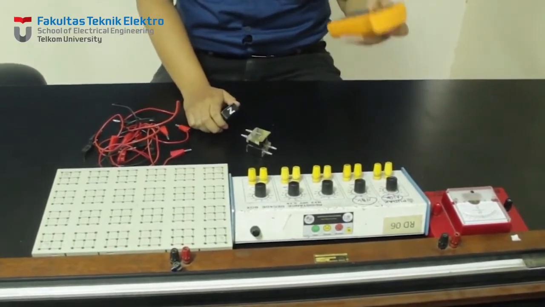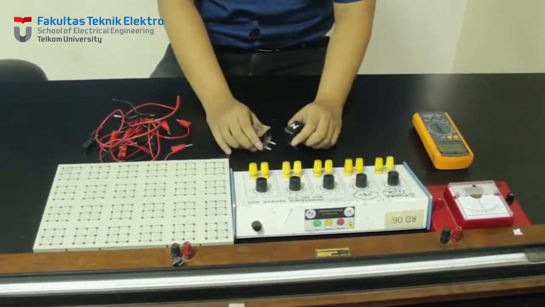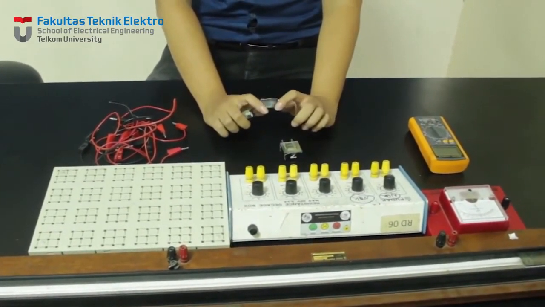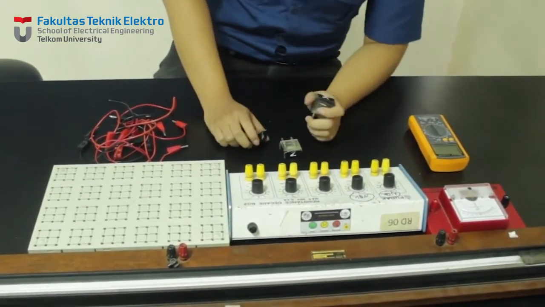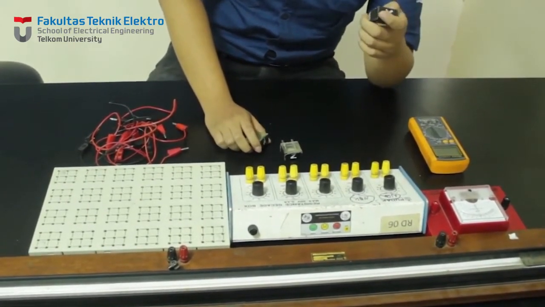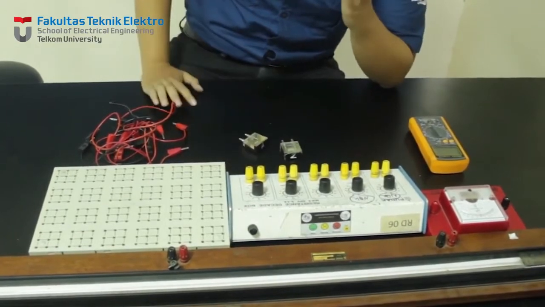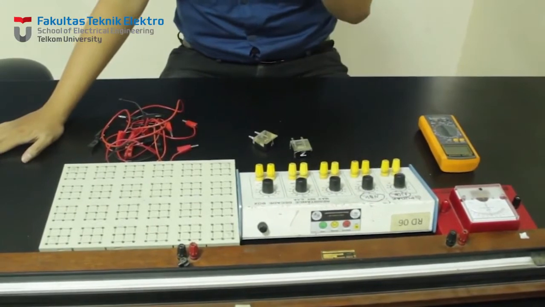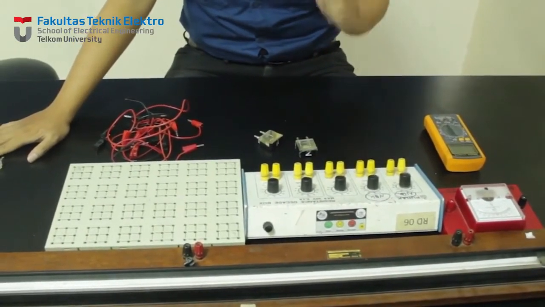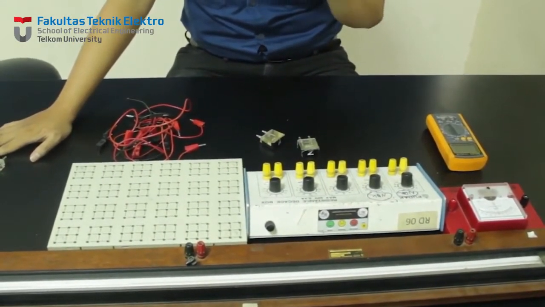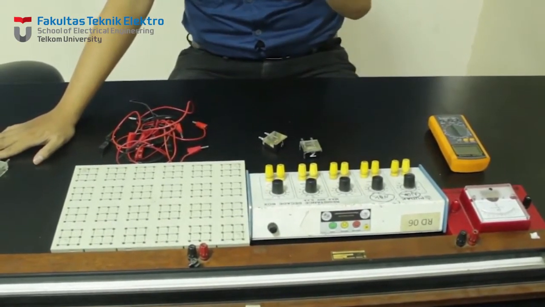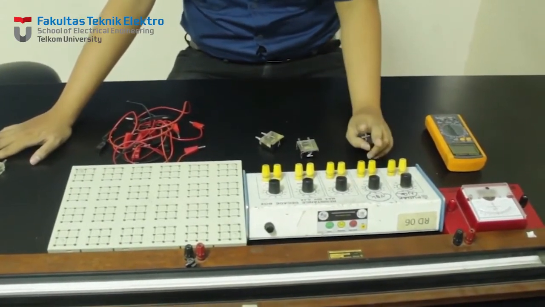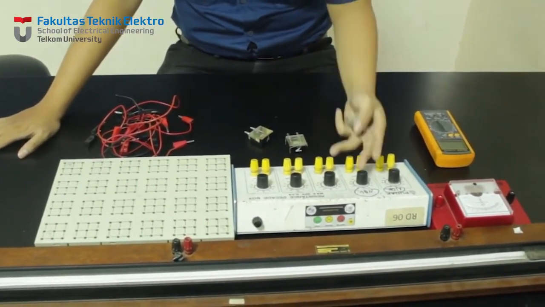Our second experiment uses band color. Every resistor has color bands. Usually, every resistor has 4 color bands. For resistors that have 4 color bands, the first and second color bands are the first digit and second digit. The third color band is the multiplier, and the fourth color band is the percentage value of the resistor's tolerance.